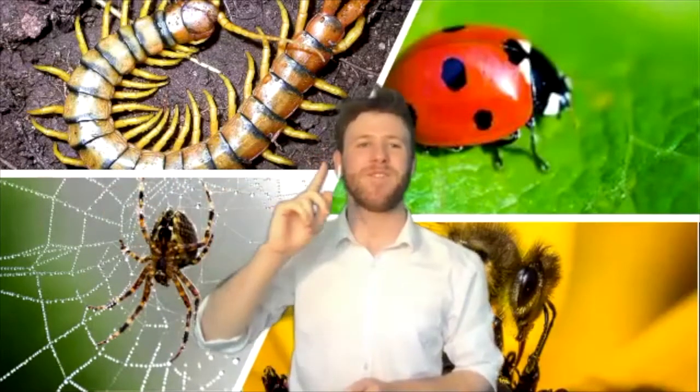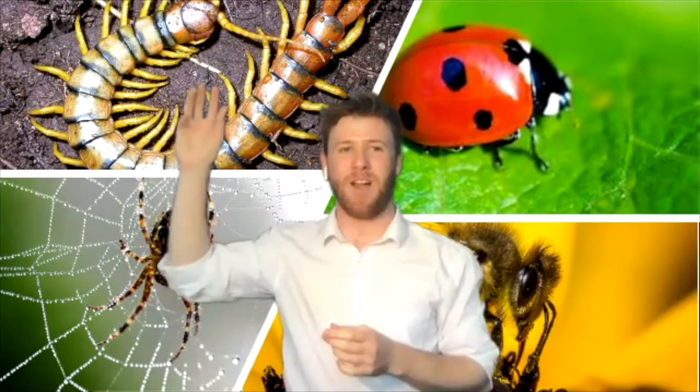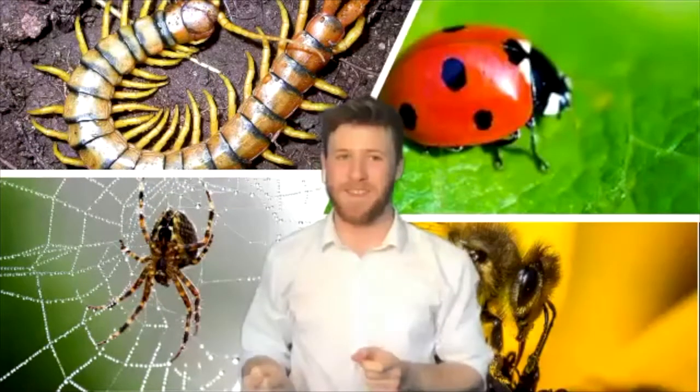Now this one here is a centipede, not to be confused with a millipede, which often looks very similar. But a centipede is made up of a long body that's segmented, again, segmented body. And on each segment, it has two legs. Now, there's a big myth and a big rumor that goes around that centipedes have 100 legs. Now, this isn't quite true.